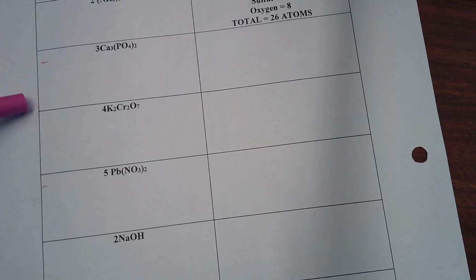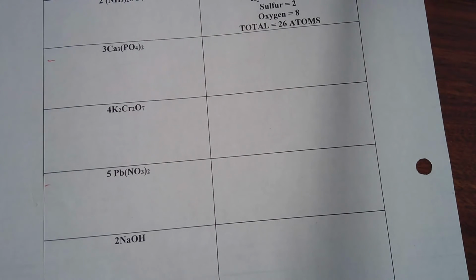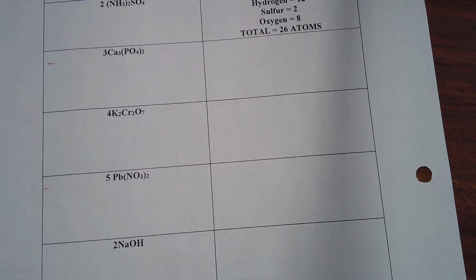Can we take a look at the first one? So we're going to start naming them now with the polyatomic ion. And I gave you a new periodic table last week. The one that's the yellow one. On the back of that, you have the polyatomic ions.